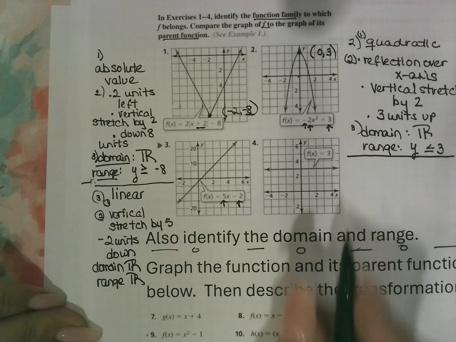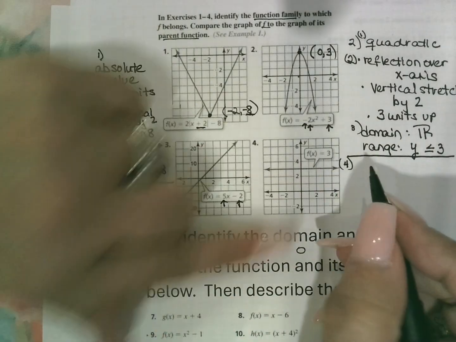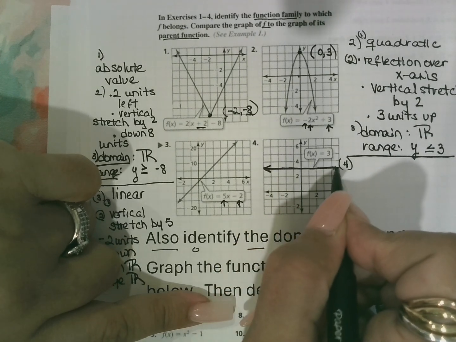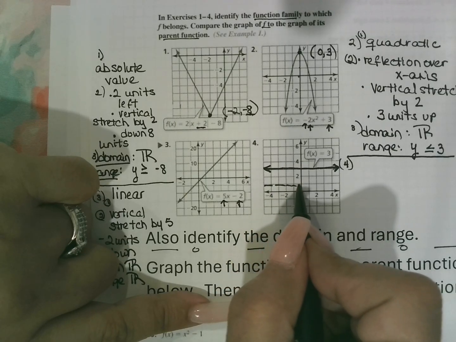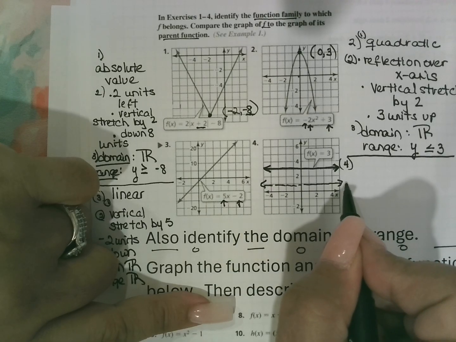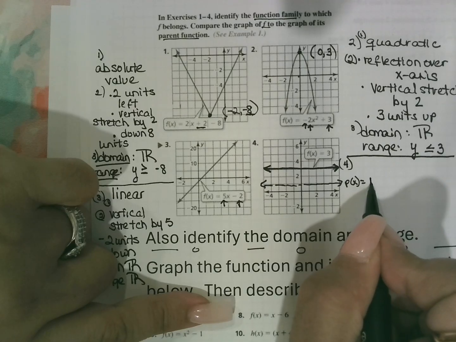Number 4, I'm going to squeeze it in over here. This one is a constant function, and we're going to let the parent be here at f of x equals 1. So this is the parent. I'm going to call it p of x equals 1.